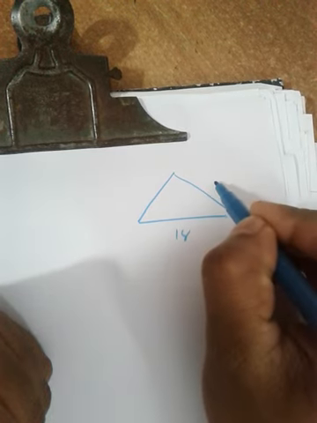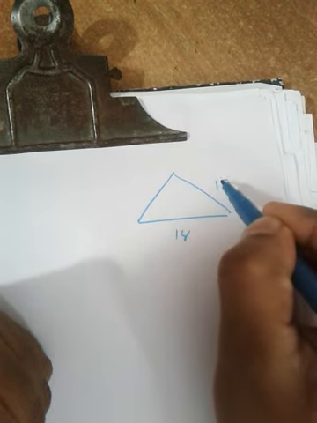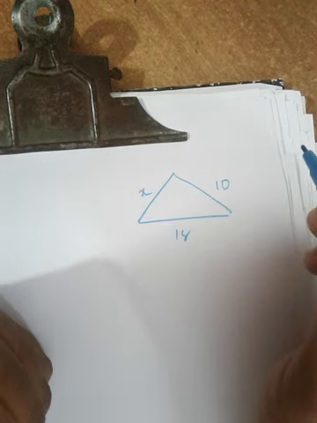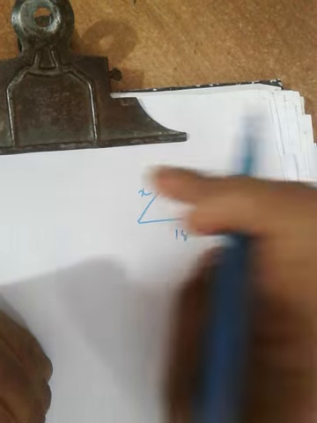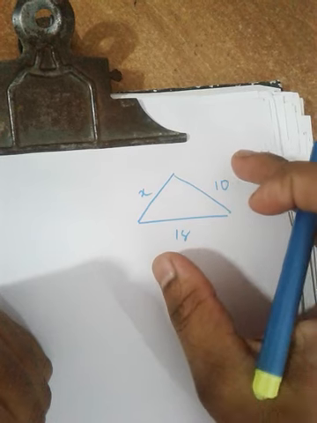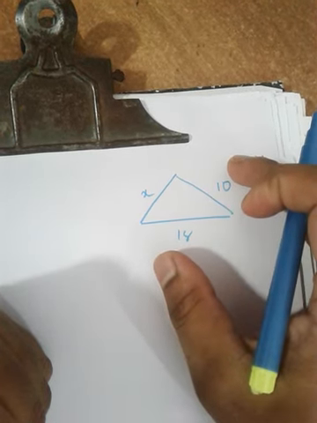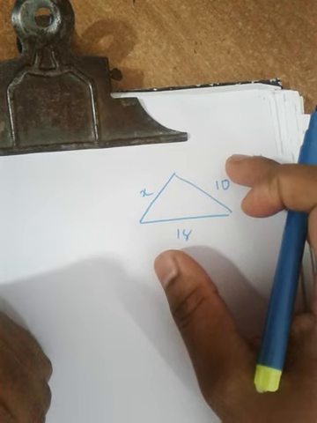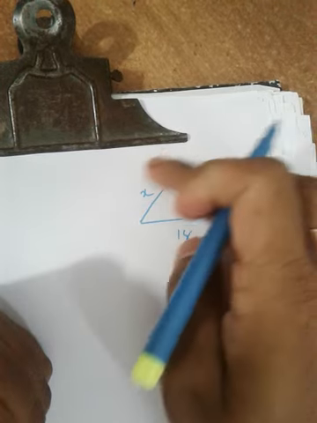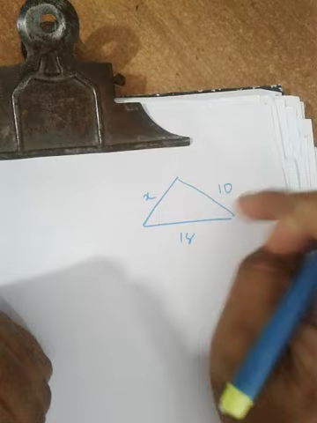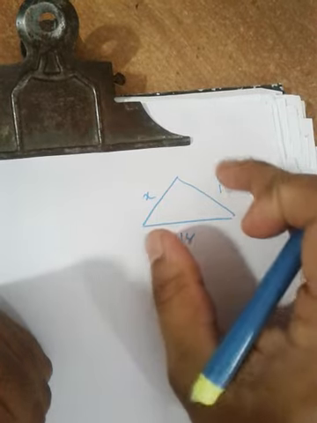One side is 18, another side is 10, and this side is not given. Let it be some x. Instead of the third side, what have they given? They gave the perimeter. Then what are we supposed to calculate? We are supposed to calculate the area of this triangle. Find the area of this triangle. That is the question.